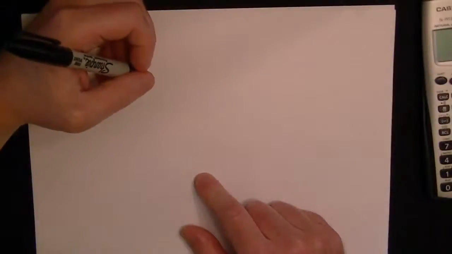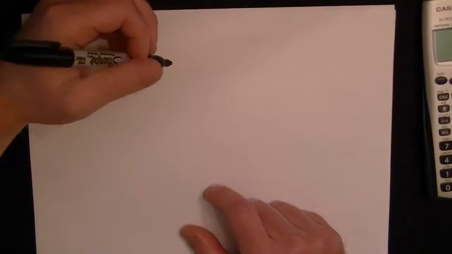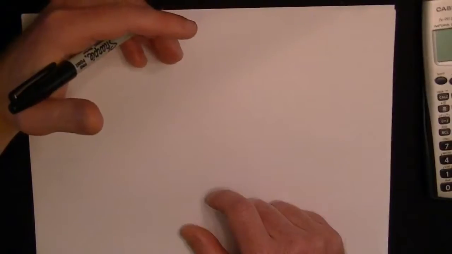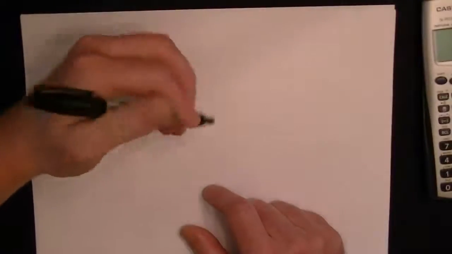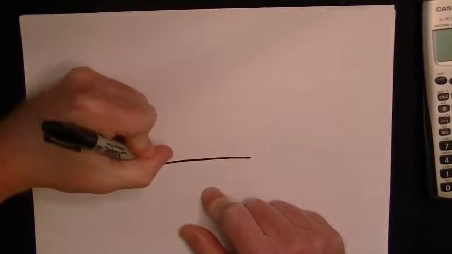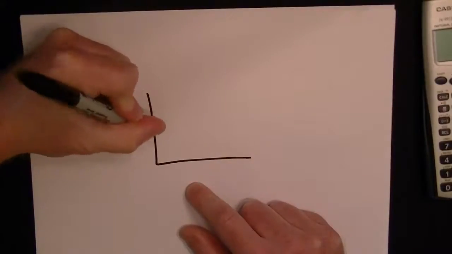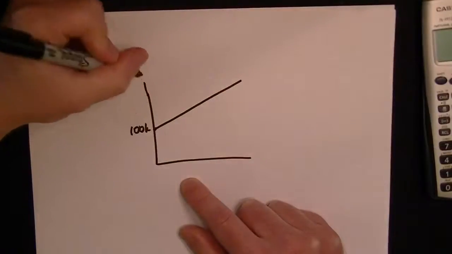Okay, the problem is making sure that you understand how to interpret a graph. So we're told that you've got one house, we'll call house A, and its starting price is $100,000, and it goes up at some given rate on a graph. So this is what it's going to look like. It starts off at 100K, and it's increasing in value.